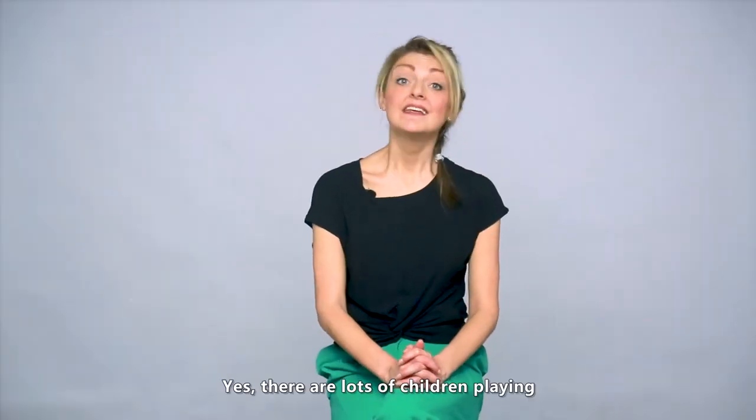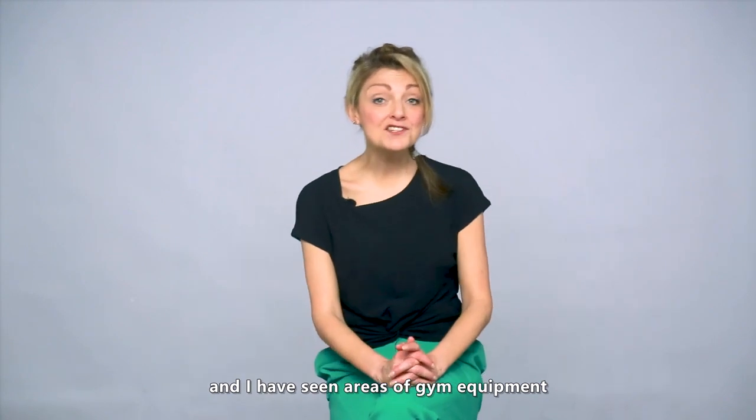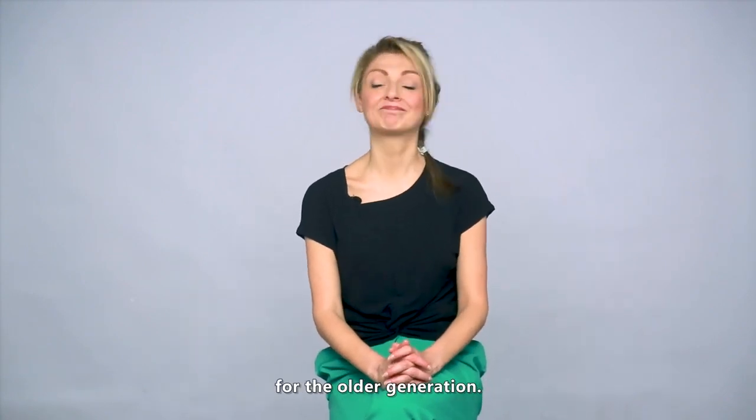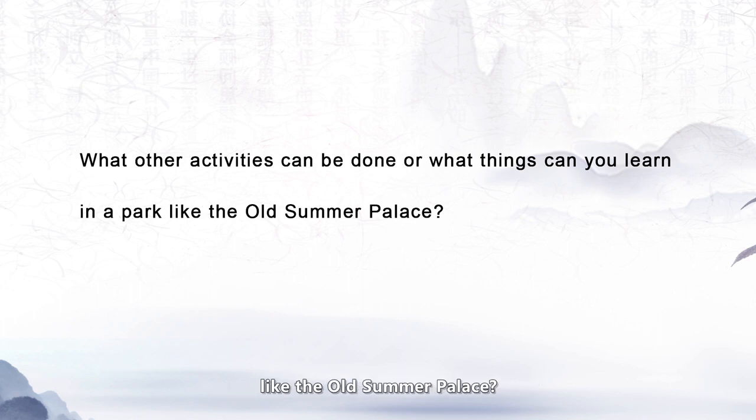I see. Yes, there are lots of children playing, and I have seen areas of gym equipment for the older generation. I think it's great. What other activities can be done, or what things can you learn in a park like the Old Summer Palace?